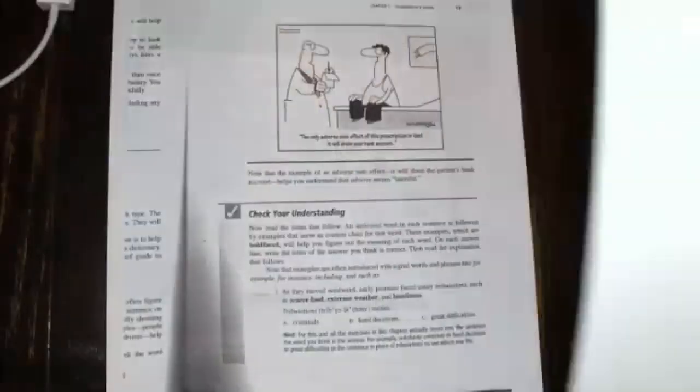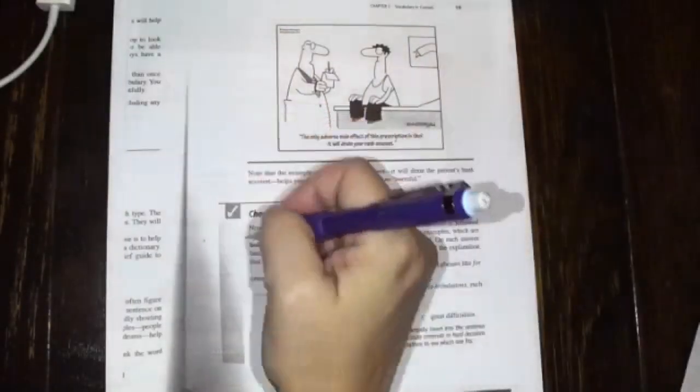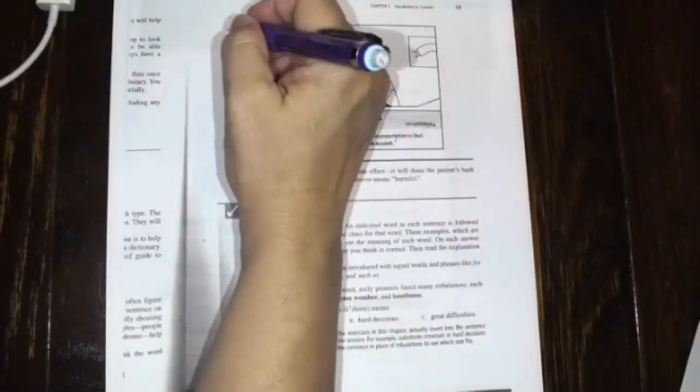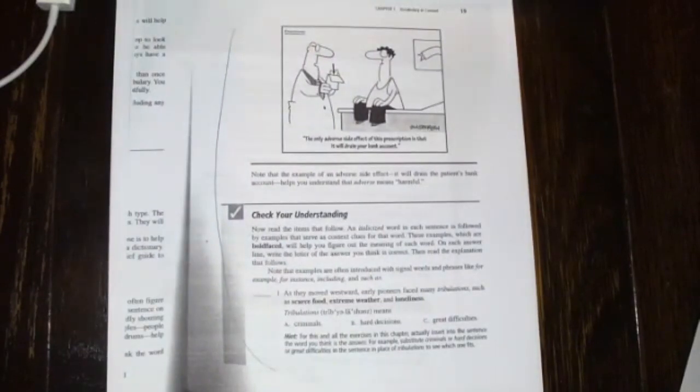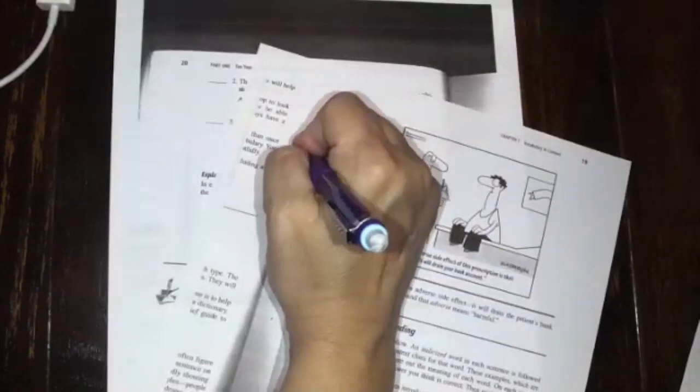And then I'm going to go on to the next page. I would definitely do my check for understanding. I would read the cartoon. I would definitely do that because this is all content still.